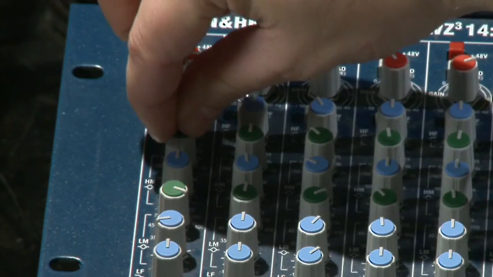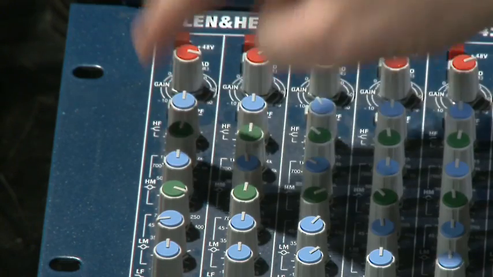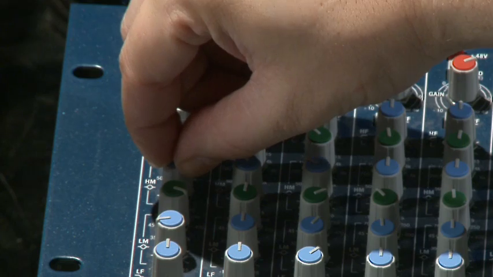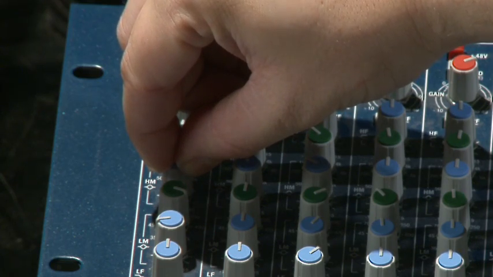Now there's something in the higher mid, something about the strumming sounds that sounds a little bit harsh. I think that's around the 3 kilohertz, so I'm going to point my top knob to the 3 kilohertz and turn that down just a little bit. Okay.